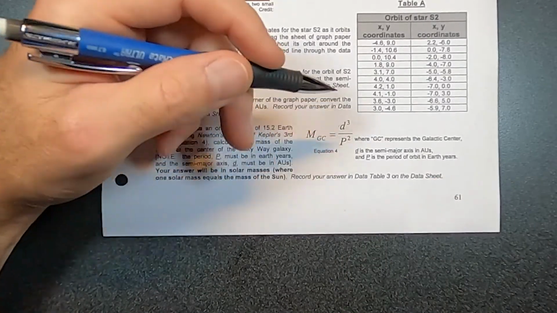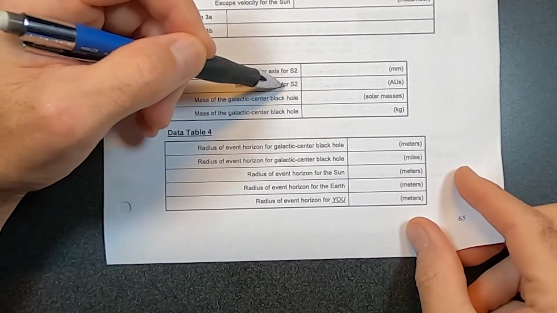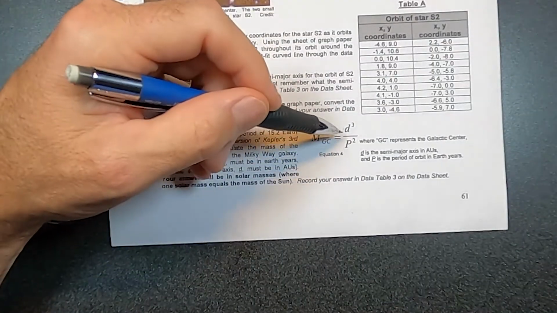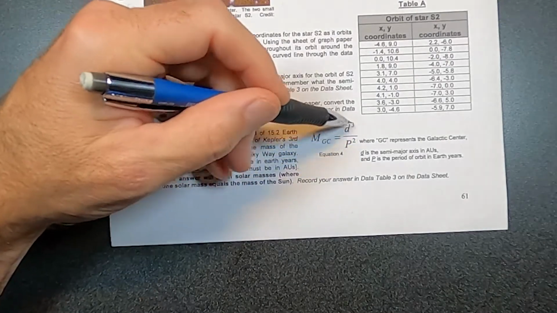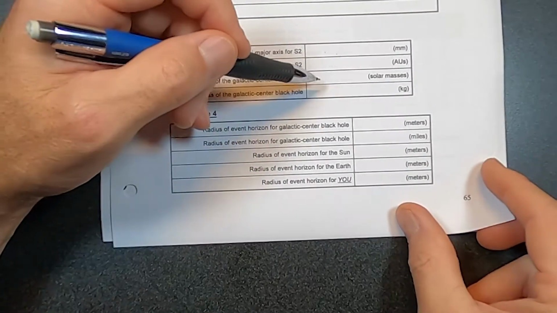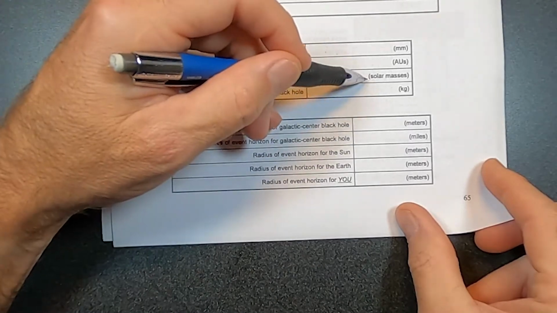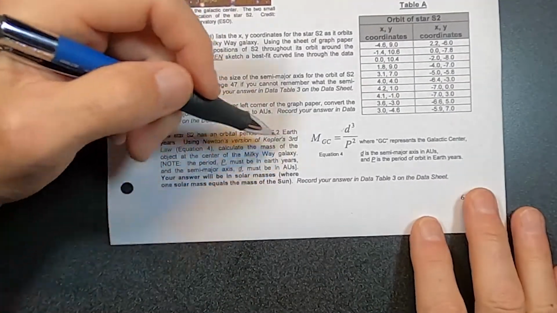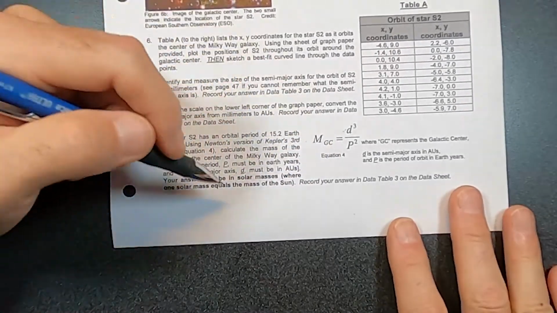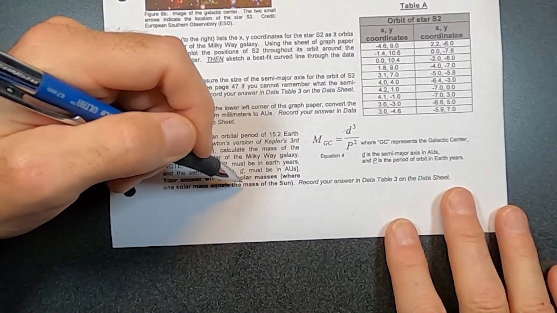So what you're going to do is you're going to take this answer that you determined in this step here, and you're going to plug it into this number here. And don't forget to cube it. And then once you divide those two answers, you'll have the mass of the black hole at the center of the galaxy, and you're going to go ahead and write it in this box here. Now notice it says the unit is called solar masses. Here's what that means. If you use the equation the way that we've set it up, what it means is that your answer is comparable to the mass of the sun.